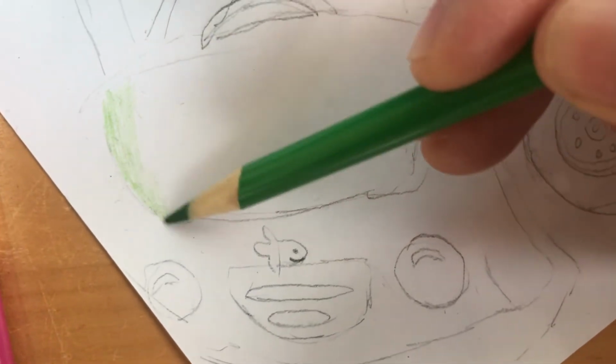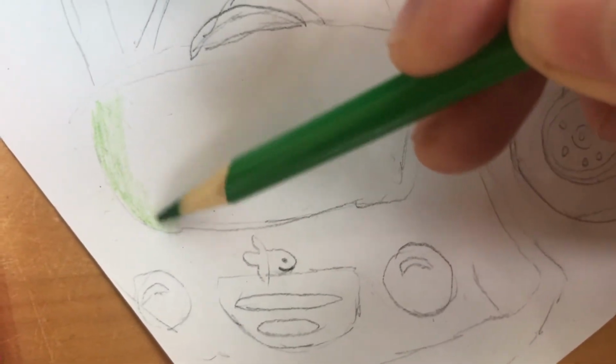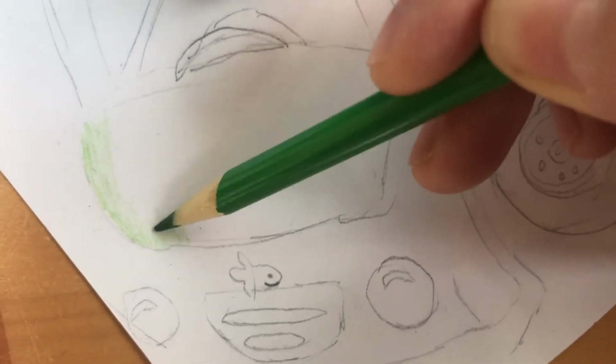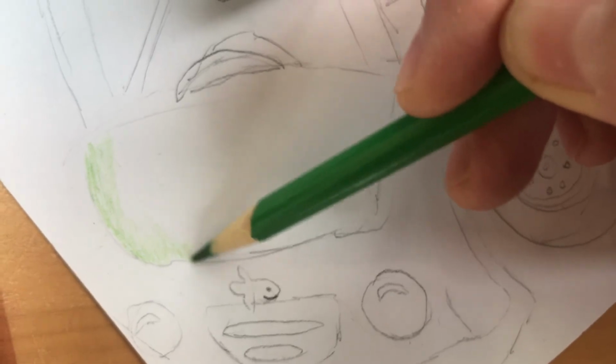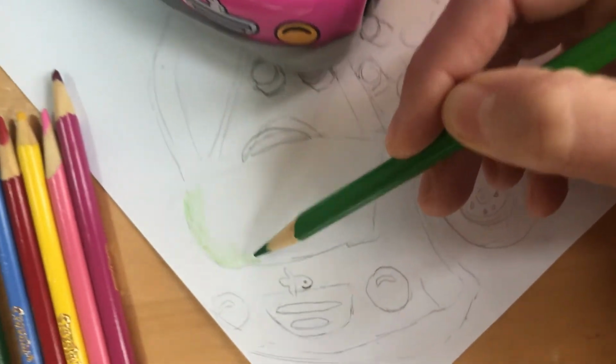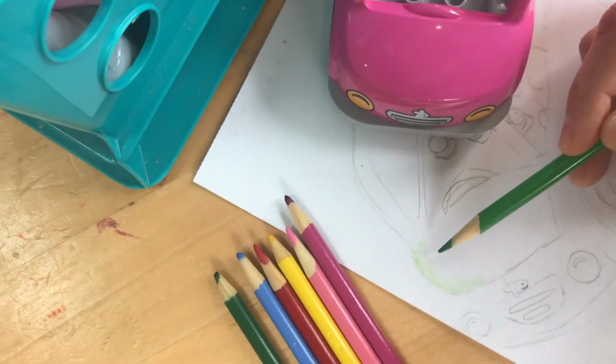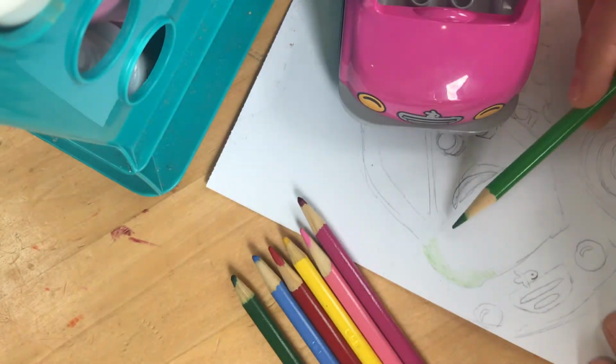If you go too dark, then you're going to get streaks. If you go too long, then they're going to curve where you don't want them to curve. All right, so I'm going to have you do one section of your piece doing just the shadow.